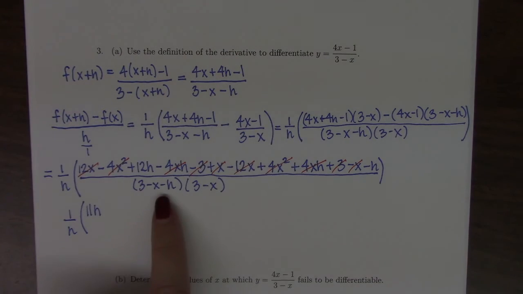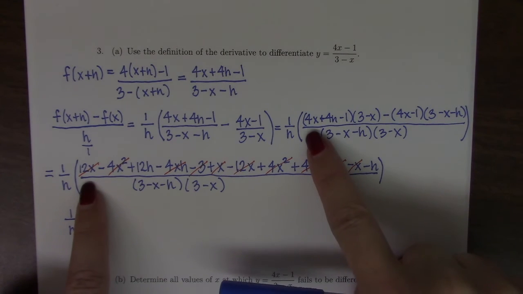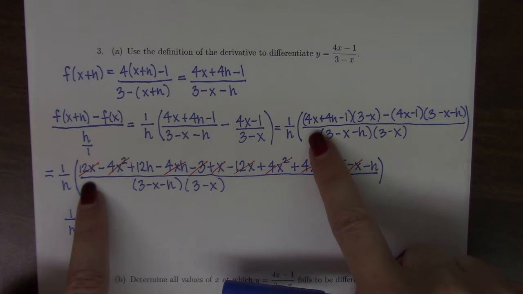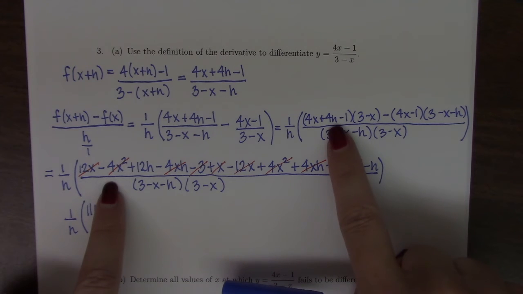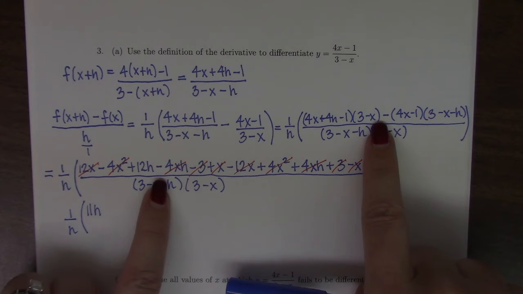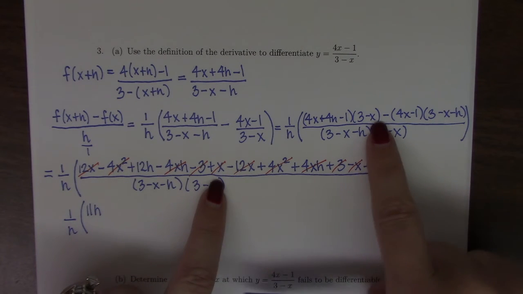And I want to double check this to make sure we did this correctly. So let's double check this math. So 4x times 3 is 12x. 4x times negative x was negative 4x squared. 4h times 3 was 12h. 4h times negative x was negative 4xh. Then we had negative 1 times 3, negative 1 times negative x.